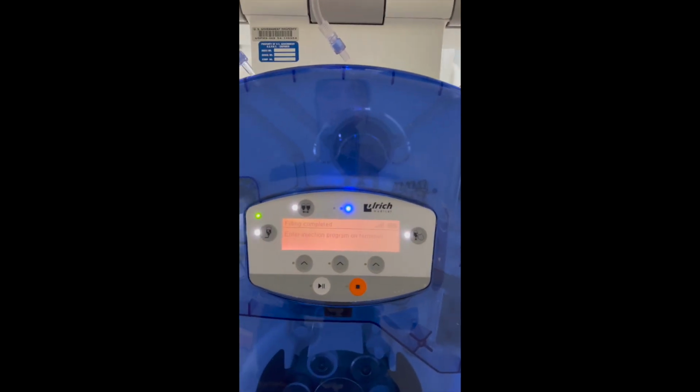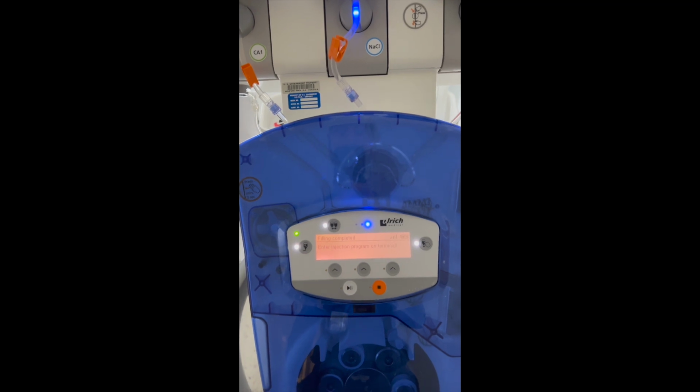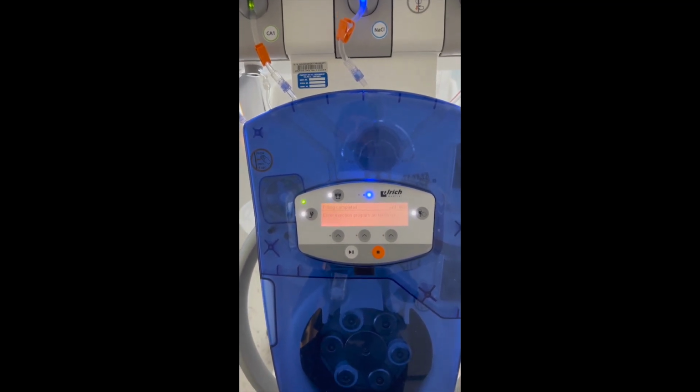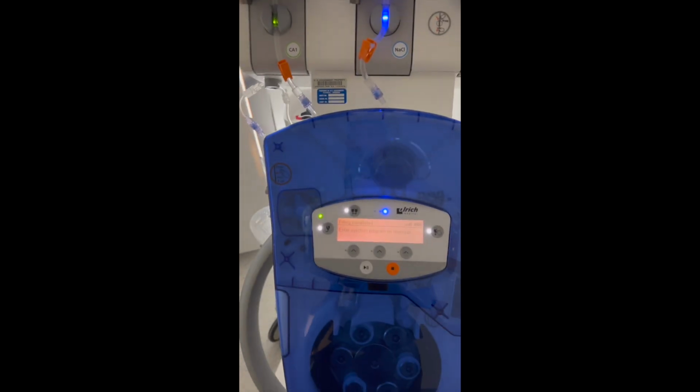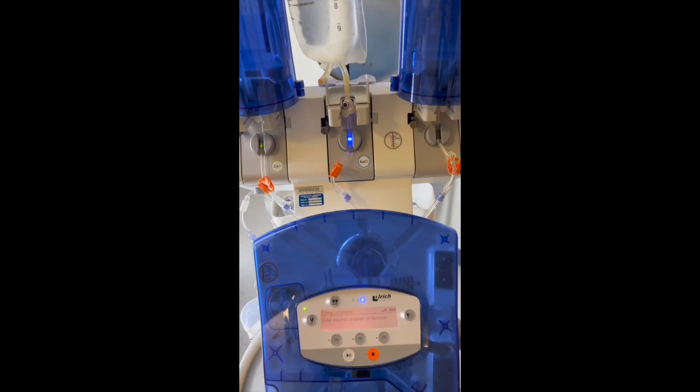And then once you do that, come over, it'll make you click this top right button and then the play button. And once you do that, it'll go ahead and start filling up the patient tubing, and then you're ready to select your protocol on the main screen.